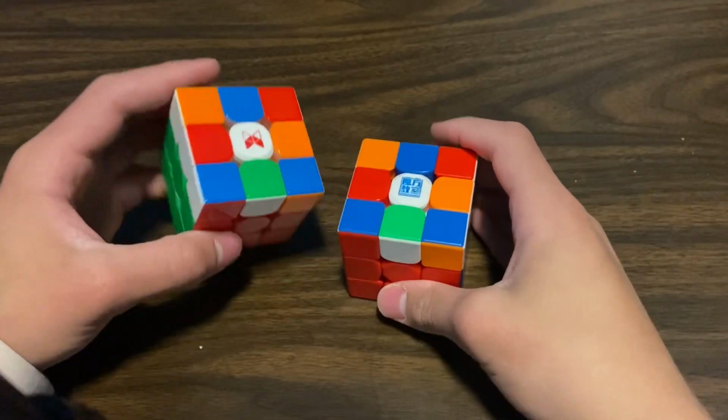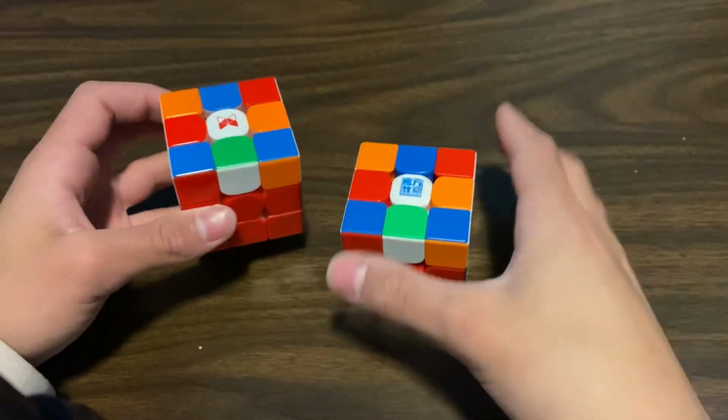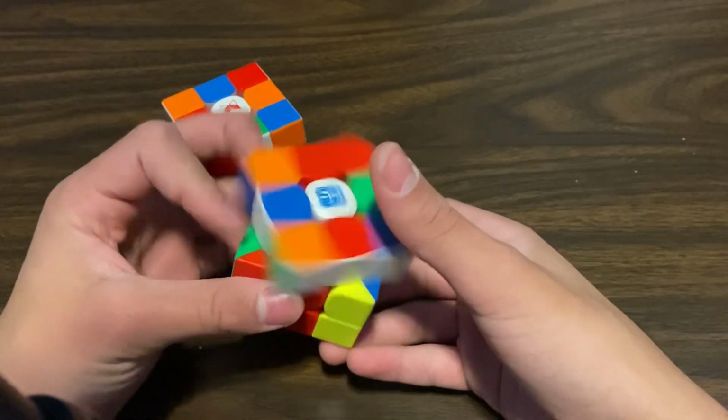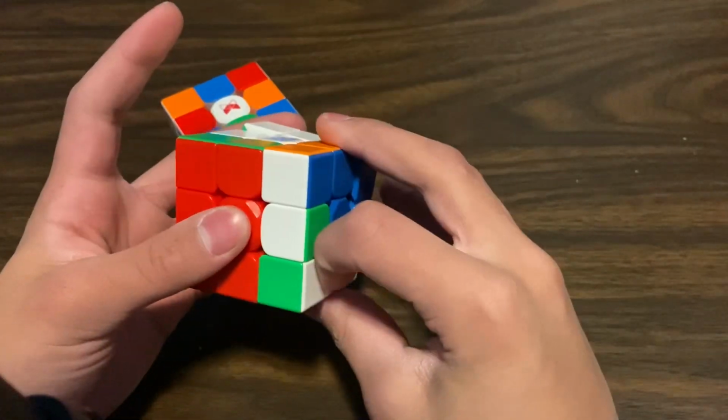This is the next case. You can recognize it by these bars and no edges oriented on top. And the algorithm for this goes like this: long sledgehammer, U2 sledgehammer.